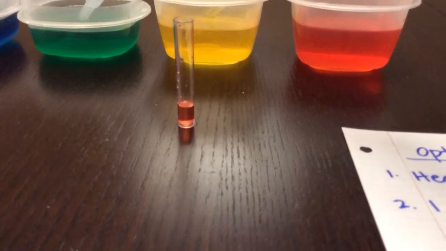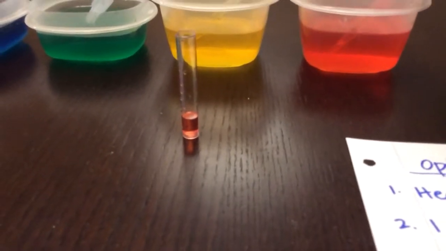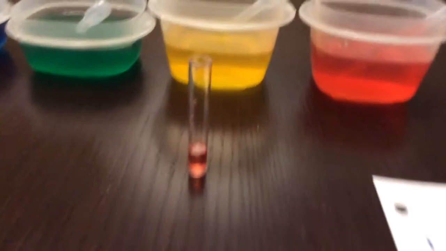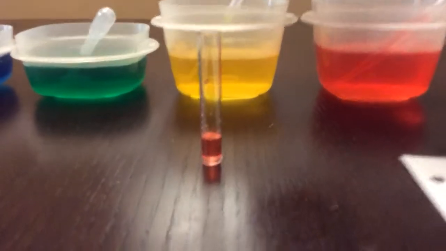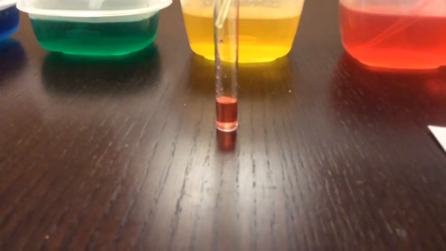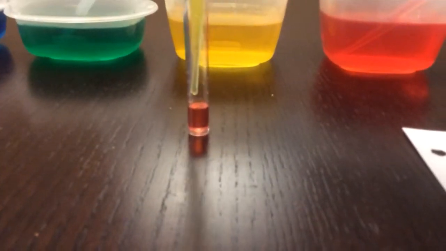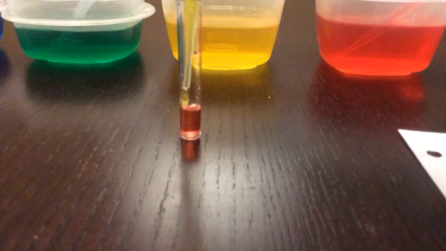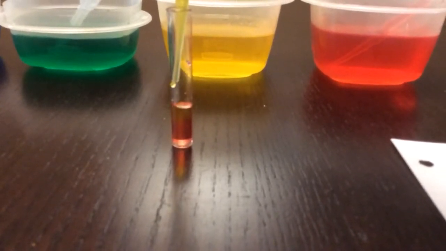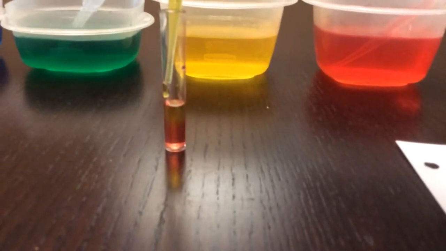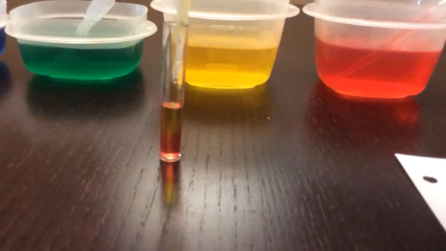So there's our first color. And you always want to add the most dense first. Okay, the most dense goes on the bottom, and we want to add it first. Now we're going to add our next solution. And the ideal thing to do is put your test tube, put your pipette right on the edge and slowly drop it up on top. Now you will initially see some mixing. That's okay. That's going to happen.